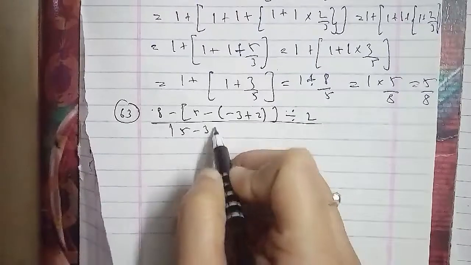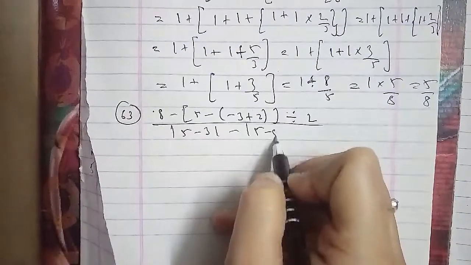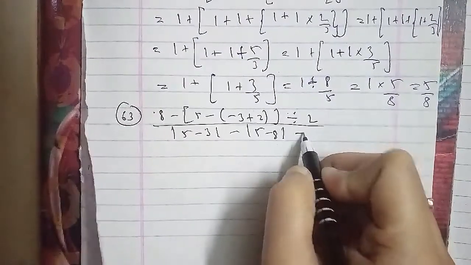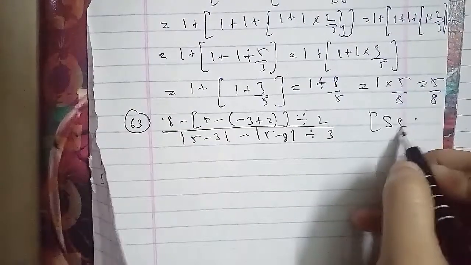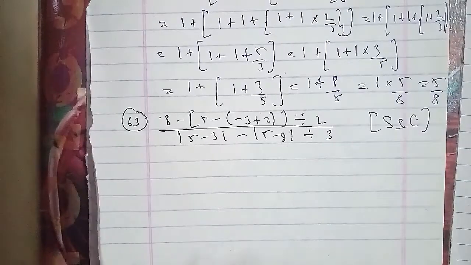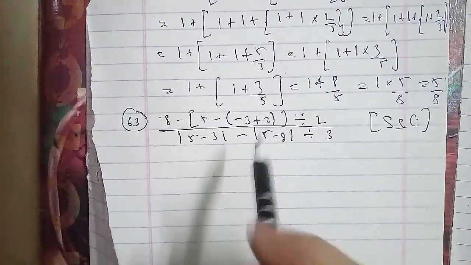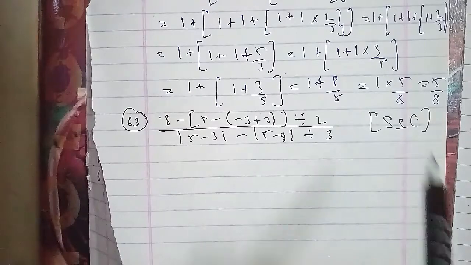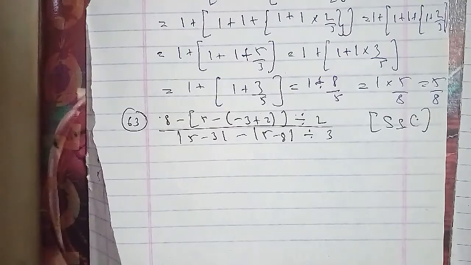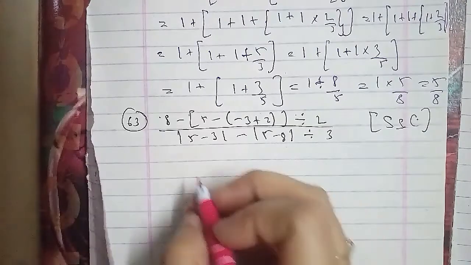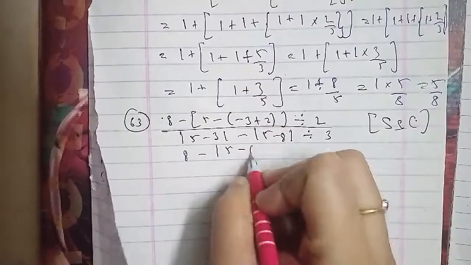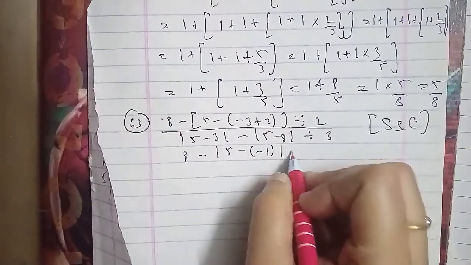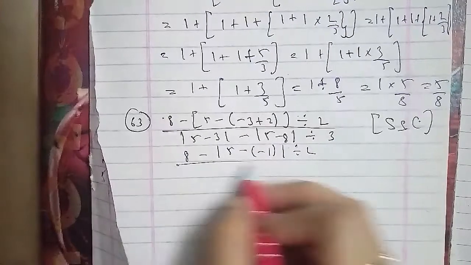And here we have 8 minus 5 minus 1, divided by 2 upon mod of 2 minus mod of minus 3 divided by 3, which equals 8 minus 5 plus 1 plus 2 upon 2 minus 3 plus, sorry, this is divided by 2 and divided by 3.